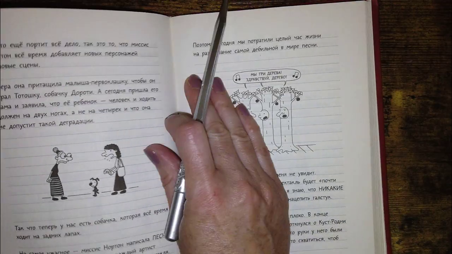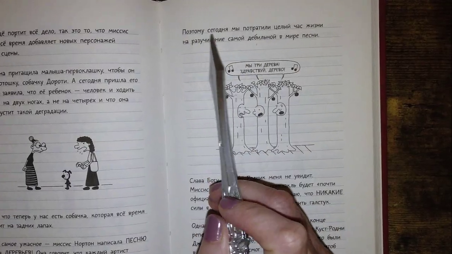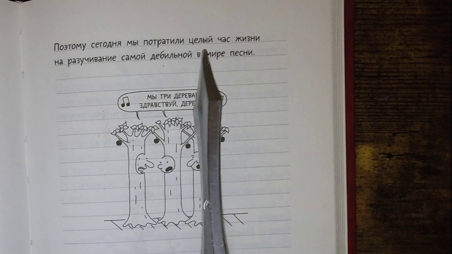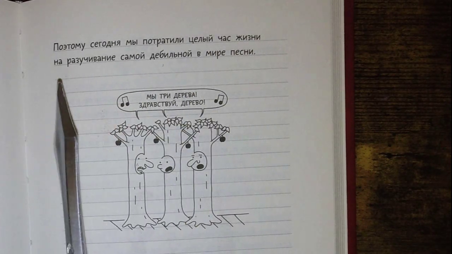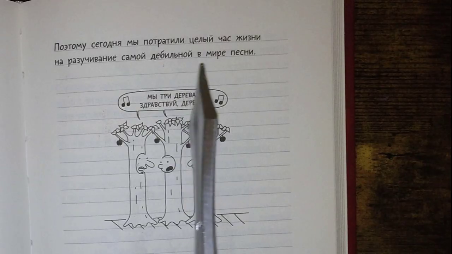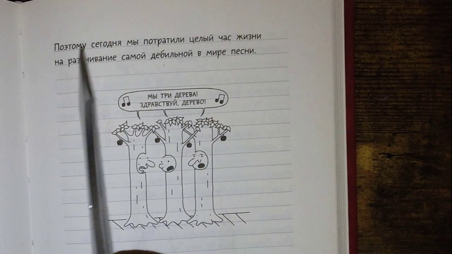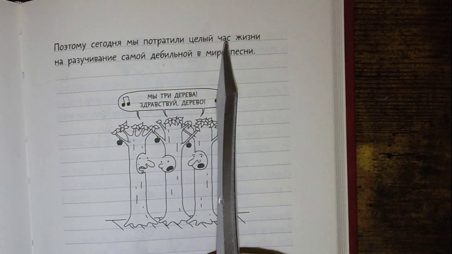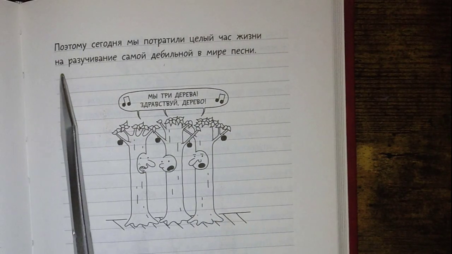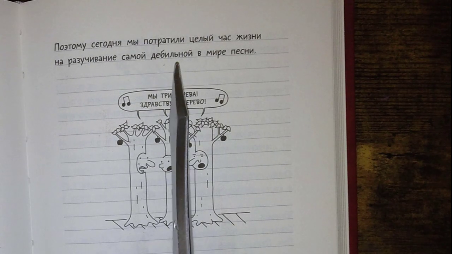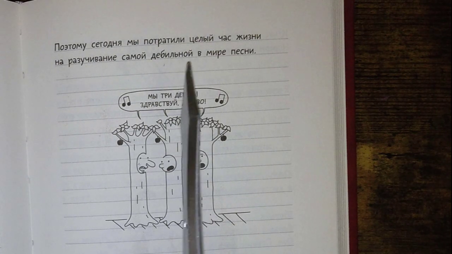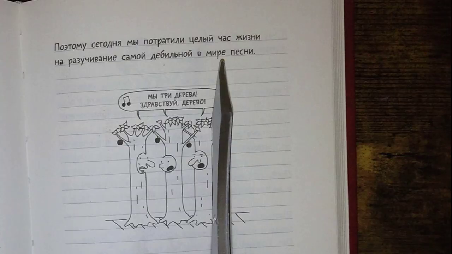For example, here we have: поэтому сегодня мы потратили целый час жизни на разучивание самой дебильной в мире песни. So in English that means, that's why today we spent a whole hour of our life learning the most idiotic song in the world.